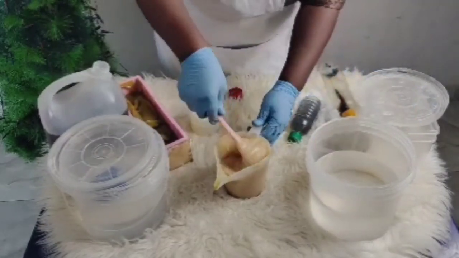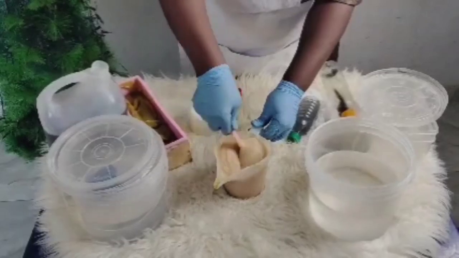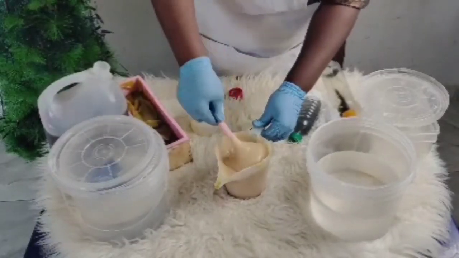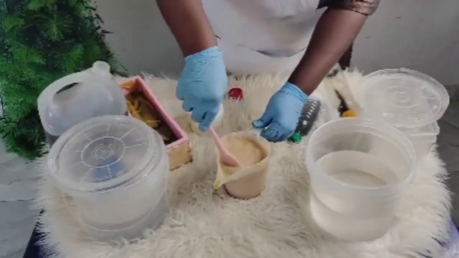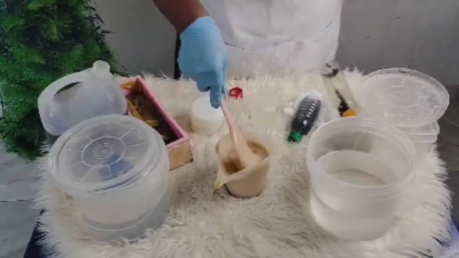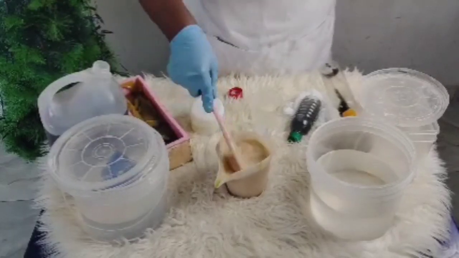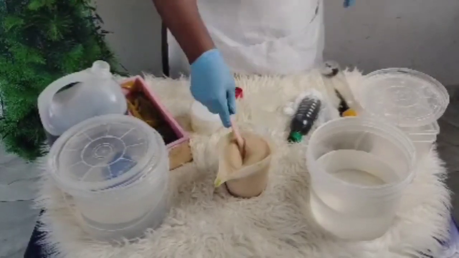And I need to mix this thoroughly. I already apologized for using this smaller container. I actually underrated the production, having it in mind that it's just a small production. Let me just do it inside this container.